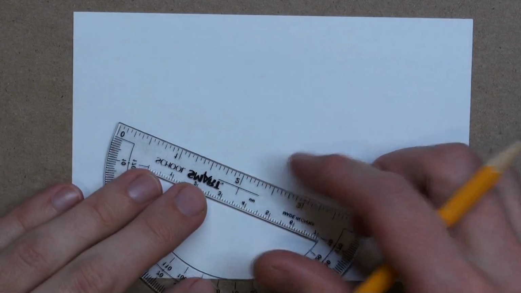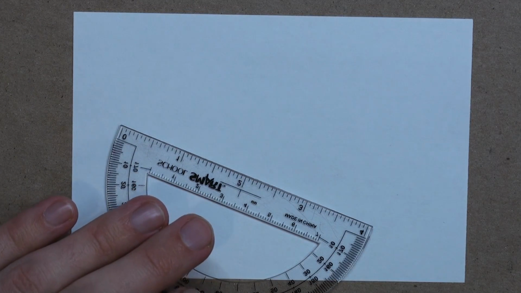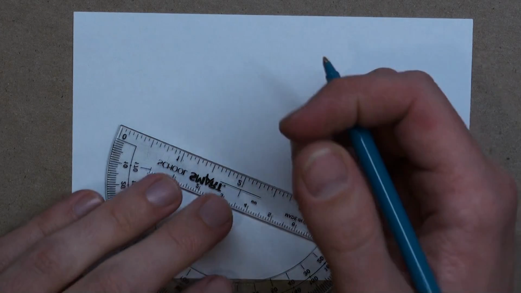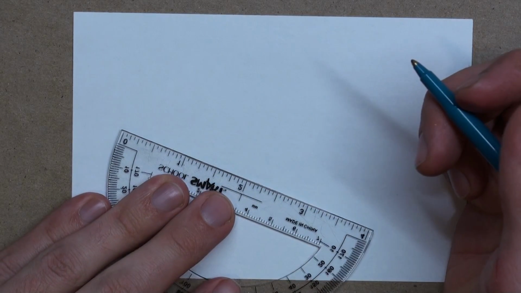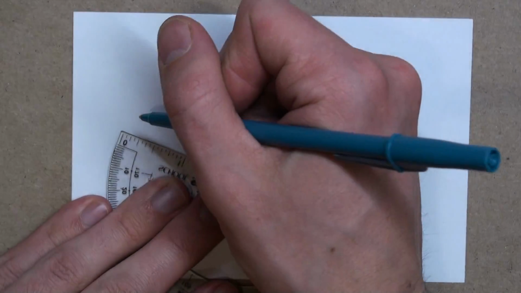Okay, so here's what you got to do. We're going to be given an angle. As a matter of fact, I'm going to draw what we're given in pen, and you should also.